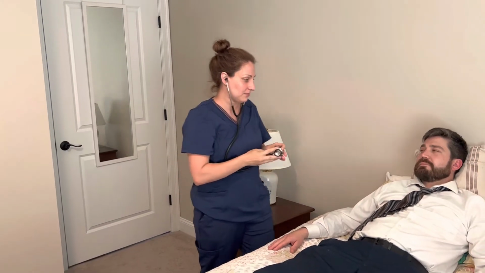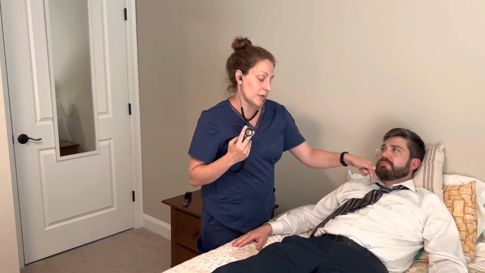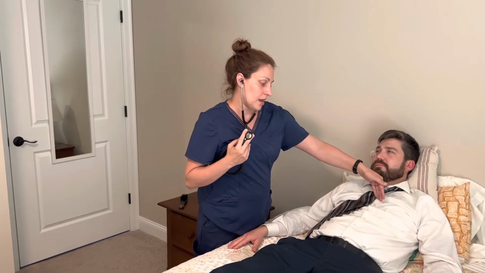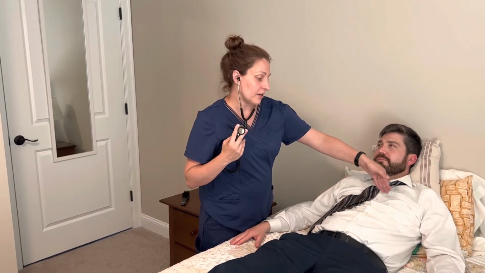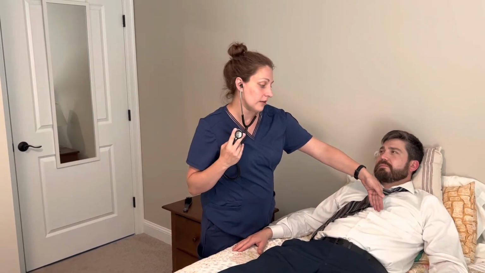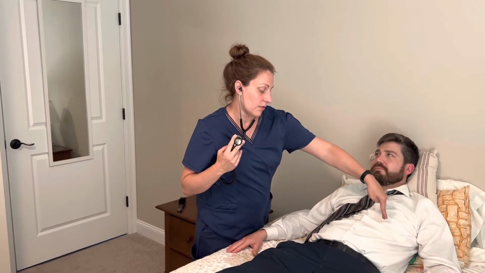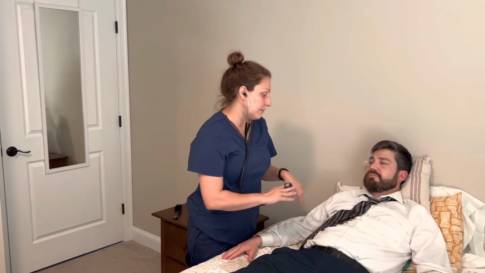All right. So I'm going to start at the right sternal border. This is the aortic area. I'm going to be at the second intercostal space. I'm then going to move to the left sternal border, still at the second intercostal space, and I'm going to be at the pulmonic area. I'll then move down to the third intercostal space, which is the Erb's point, still on the left sternal border. The fourth intercostal space on the right sternal border, that's going to be the tricuspid valve. And then I'm going to move down to the fifth intercostal space at the mid-clavicular line, and that's going to be the apical pulse. So I'm going to check those now.